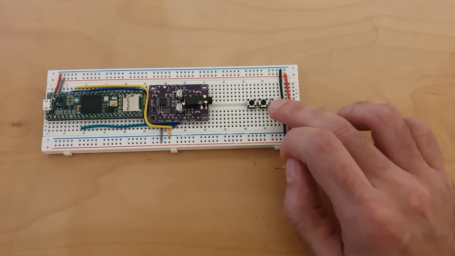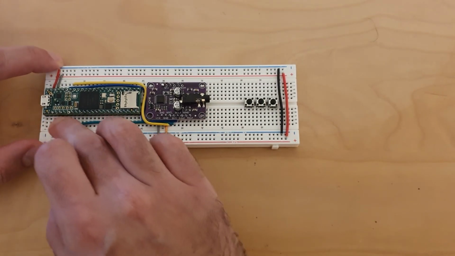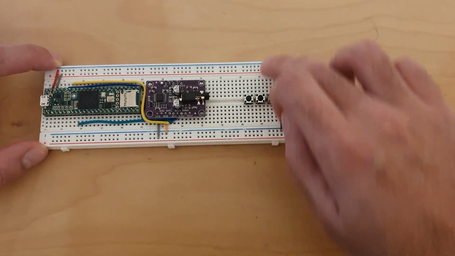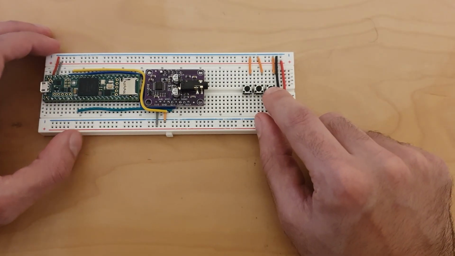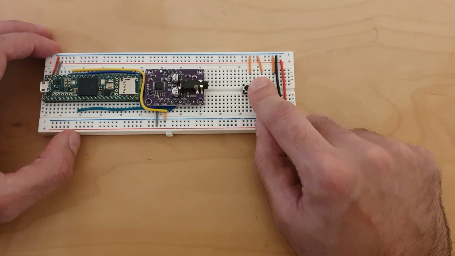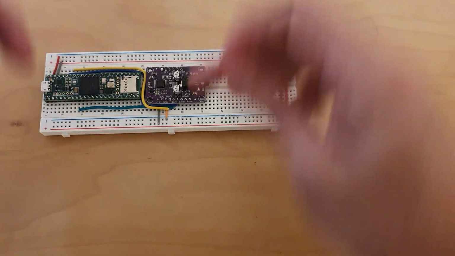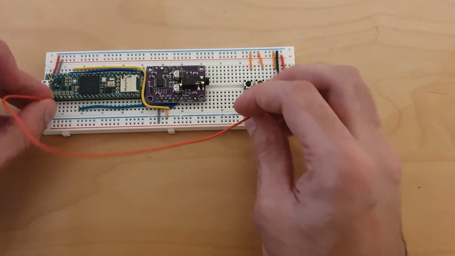The buttons will go straight to ground, which essentially means the pins are going to be held high by the microcontroller, and then when we press the button, it'll short the pin to ground, and that will force the pin low. So as you can see here, each button is now going to ground, and so now we can hook the other side of the button to the pins.